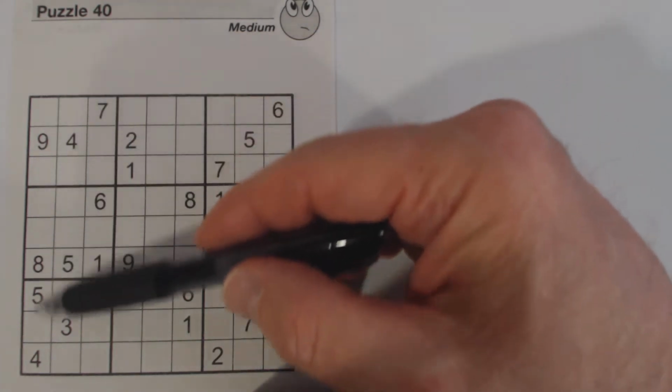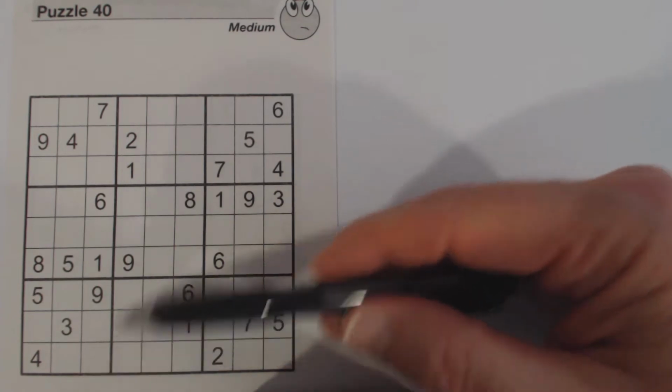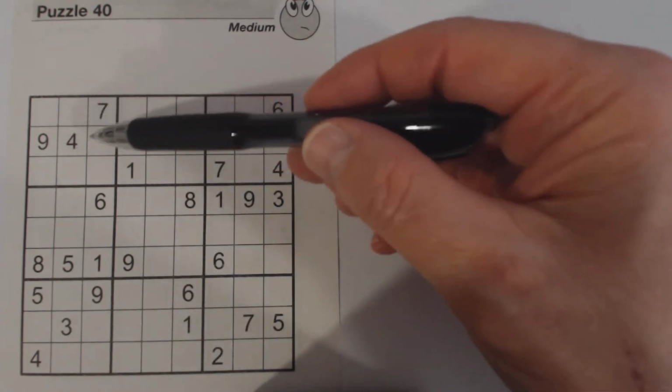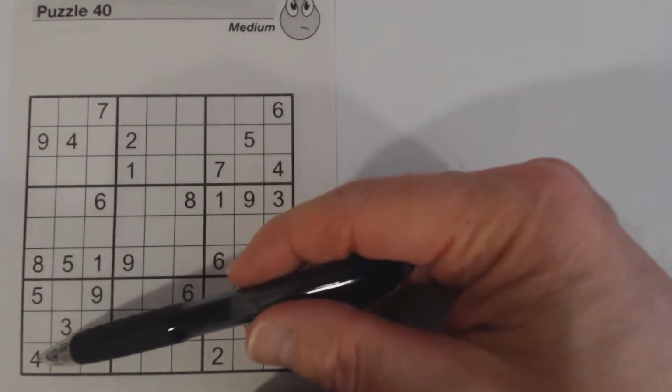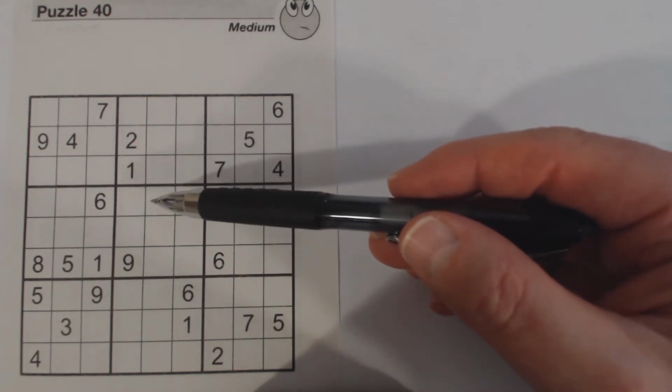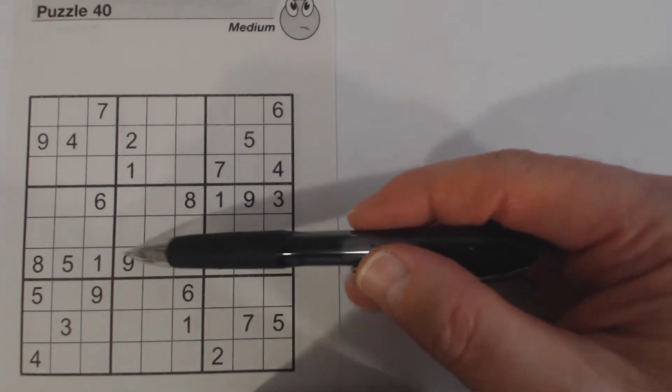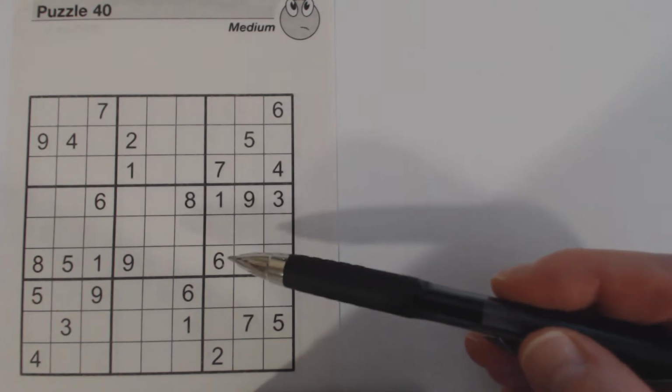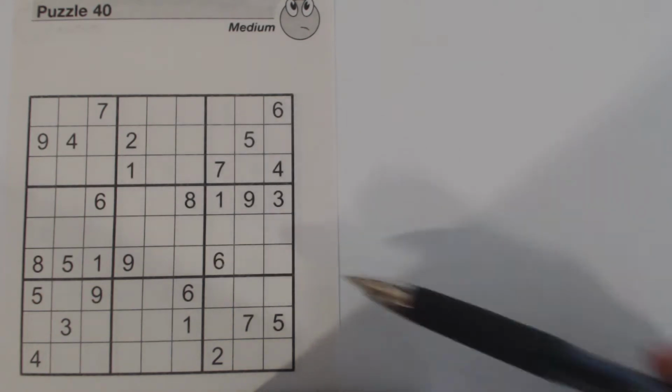Okay, then we've got columns, and just like rows, there are 9 columns. Each column has 9 adjacent cells in it, and each column can hold one of each number.